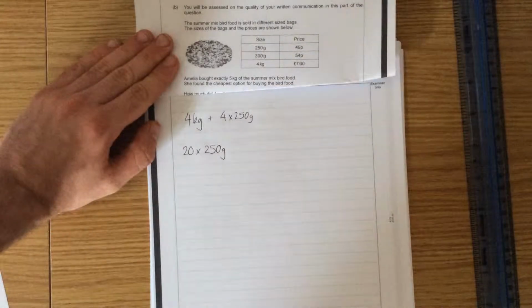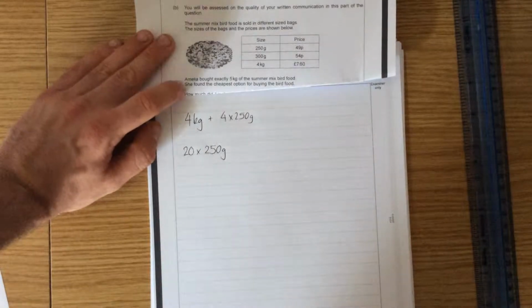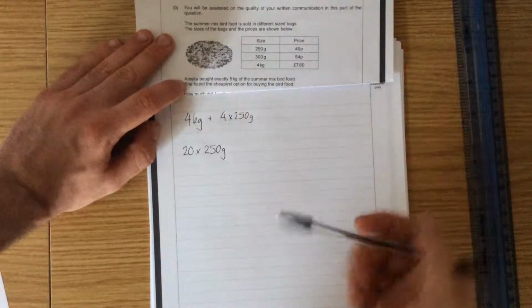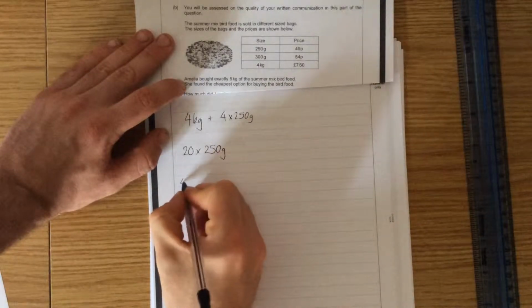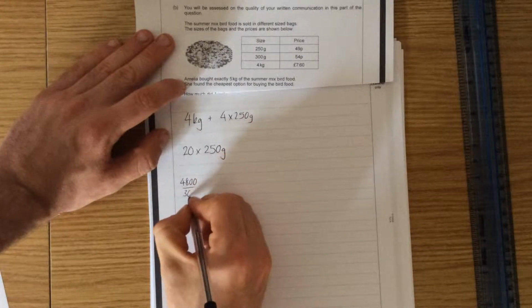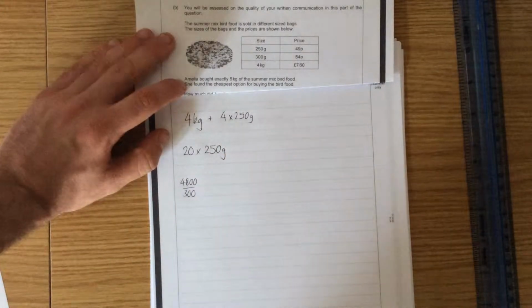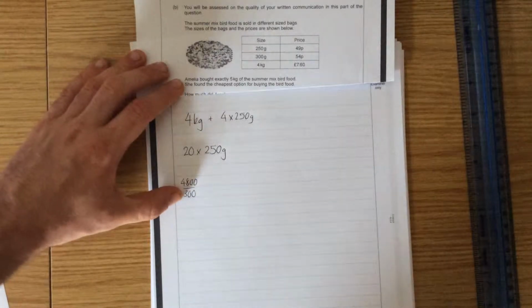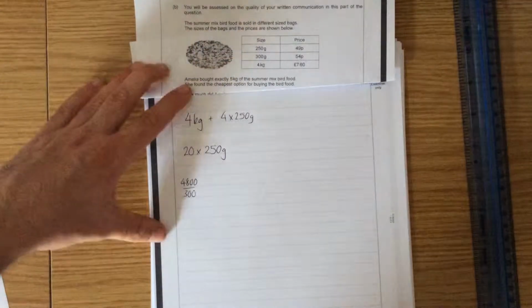Now the 300 are there for a reason, so we need to use the 300. How close can we get in the 3 times table up to 50? So how many 300 grams can we get towards 5,000? 4,800 could be found using the 300 gram bags, because 300 goes into 4,800 exactly, but that is no use to us because then we'd have 200 grams left to find, which we can't buy.